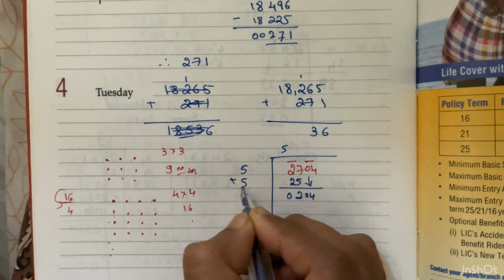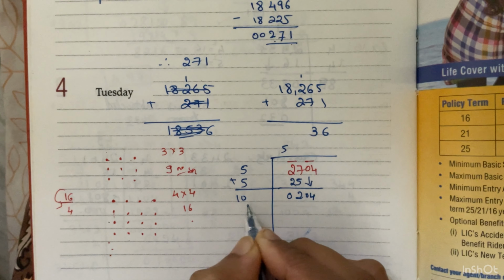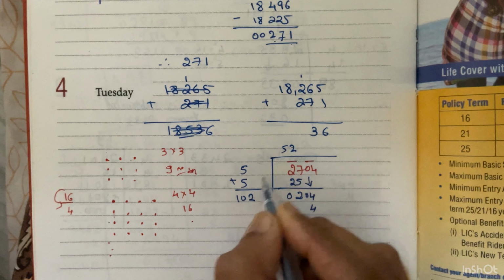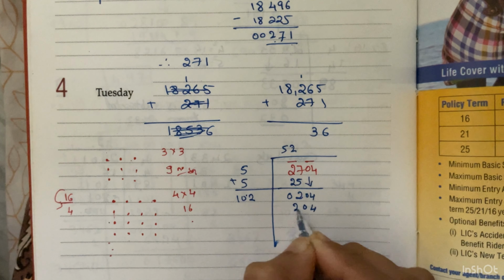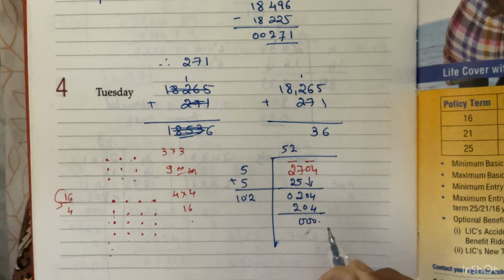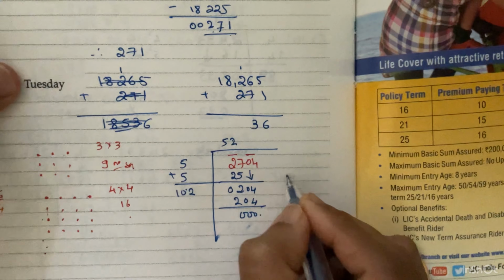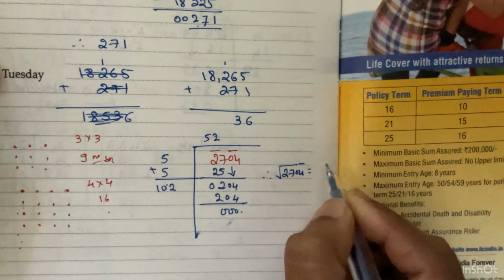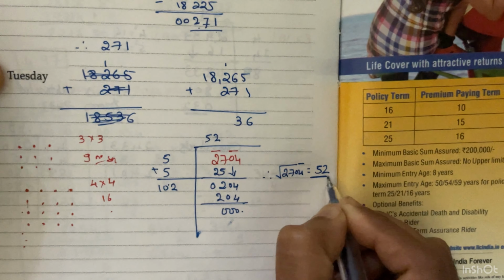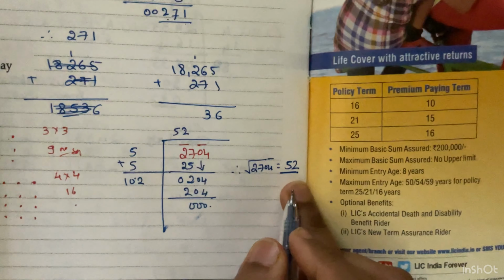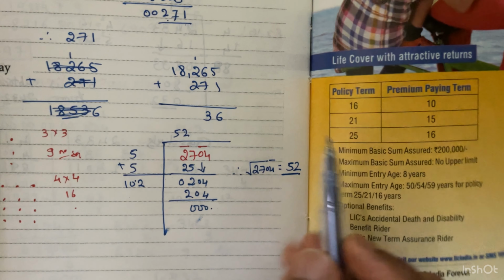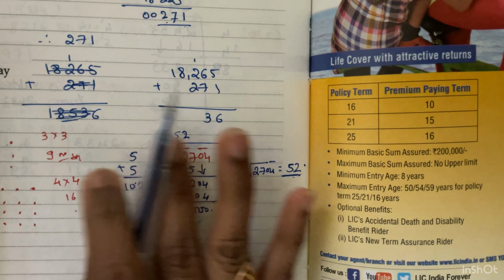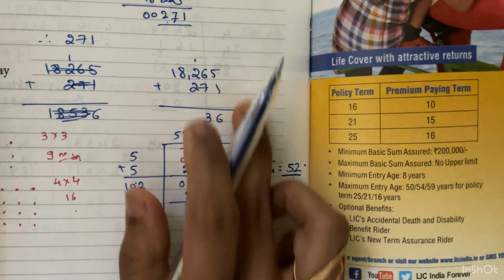5 plus 5, I'll get 10. Here I'm going to take the number 2, and the same number we need to write here. Now 2 2s are 4, 2 0s are 0, 2 1s are 2. The remainder we got is 0 0. It means the square root of 2704 equals 52. So we have to arrange 52 rows, and in each row there should be 52 seats. So obviously, finally it will look like a square pattern.